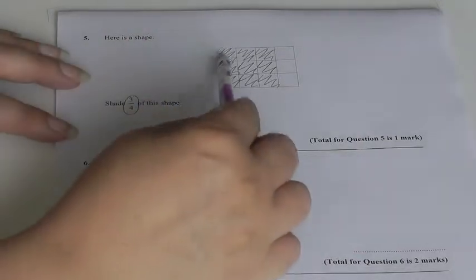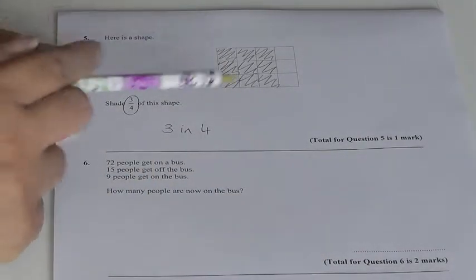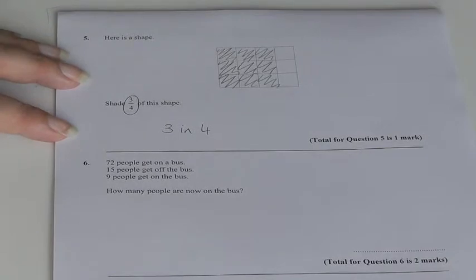It doesn't matter if you shade all the squares together or if they're randomly about, as long as you only shaded 9 squares, but it's easier to do it methodically like that.